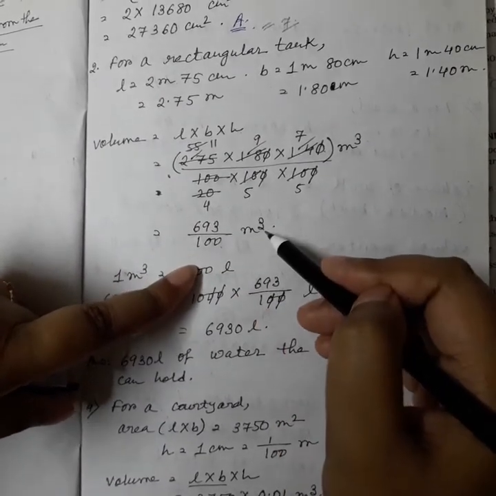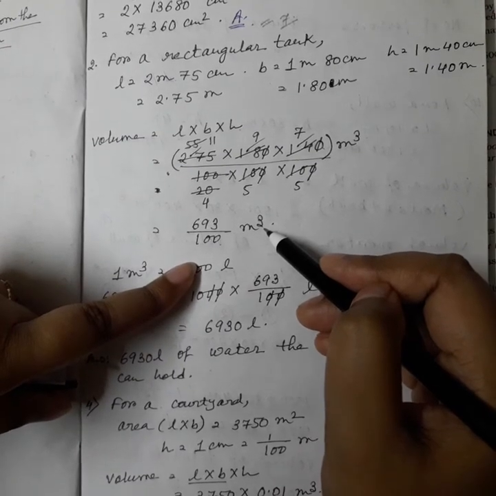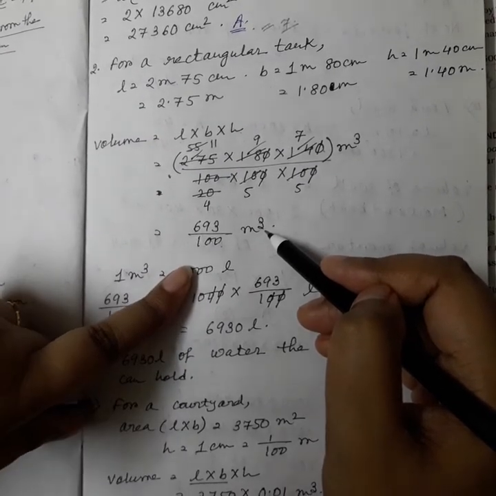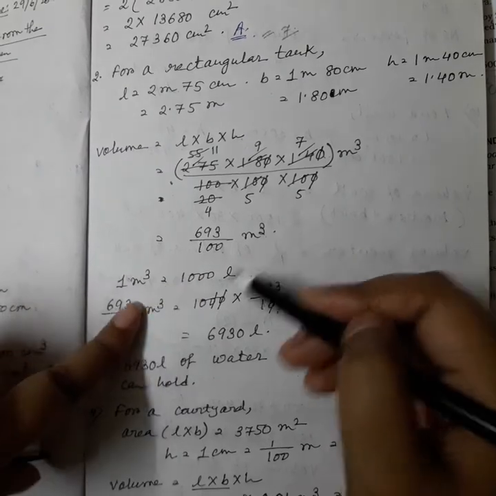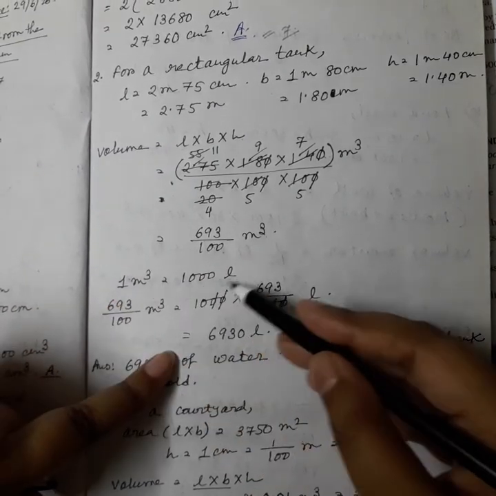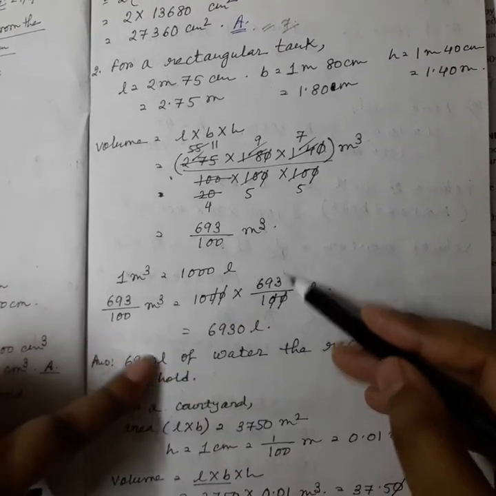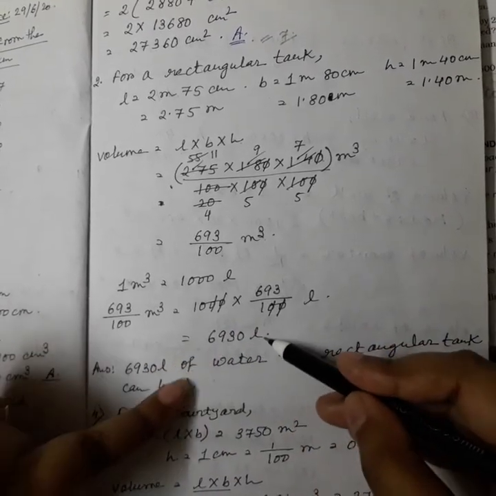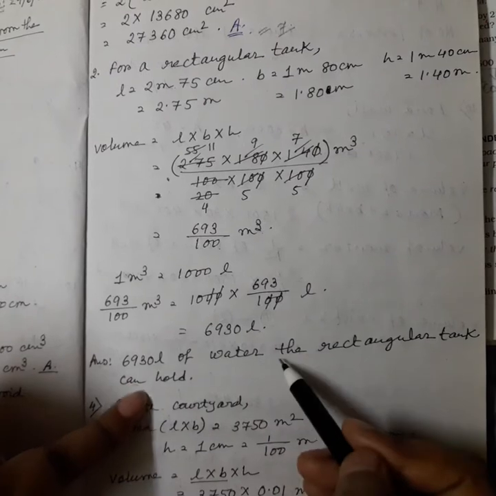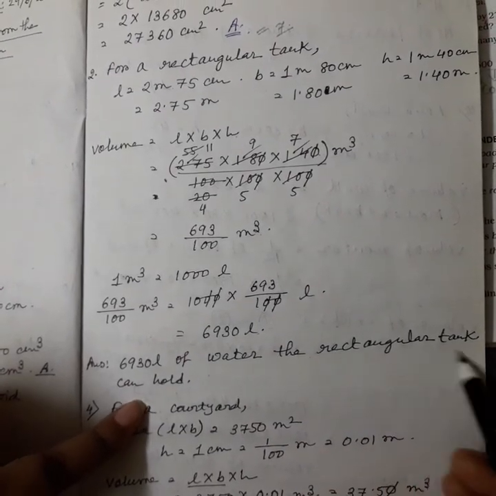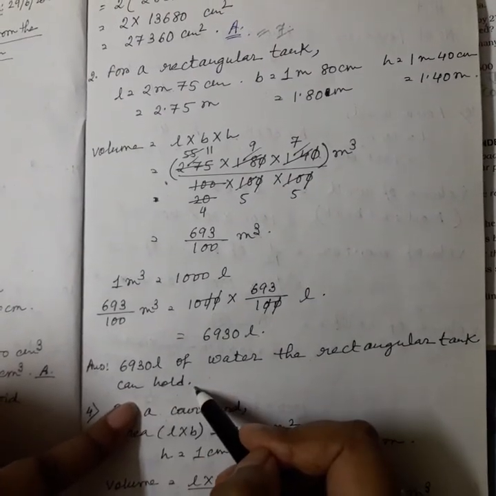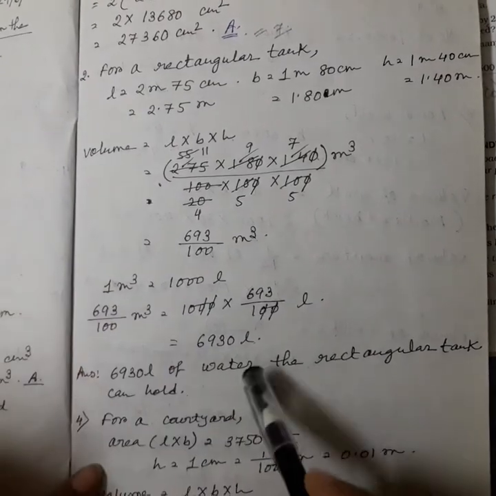Okay, meter cube. But in the answer, you have to find in liter. So we know the relation already, in previous class we have learned, that is 1 meter cube equal to 1000 liter. So meter cube equal to 1000 into this. So it's coming 6930 liter. So 6930 liter of water the rectangular tank can hold. This will be the answer.